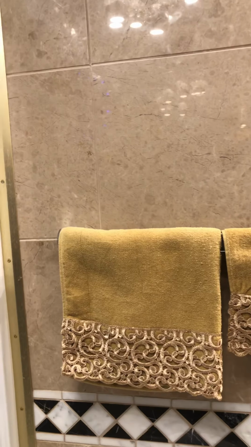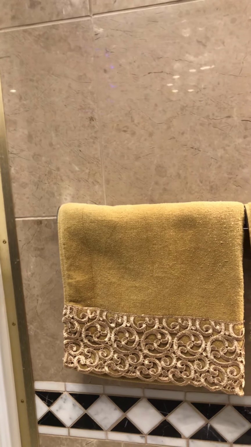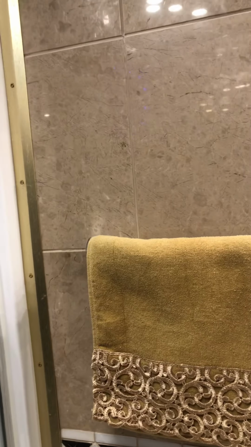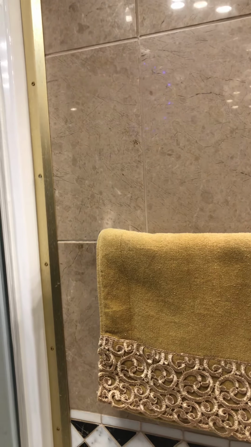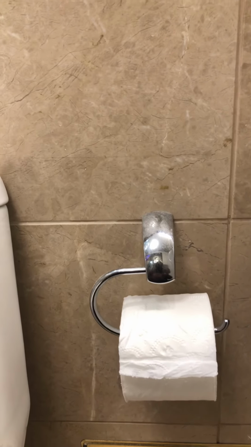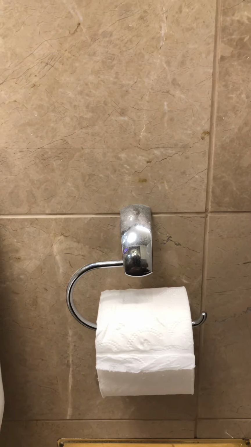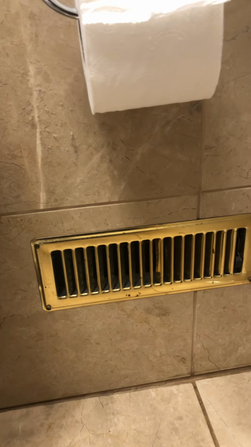Installed towel rack above the toilet bowl. Installed toilet tissue holder. Installed air vent in the wall.